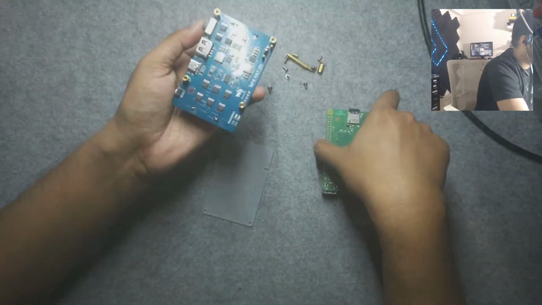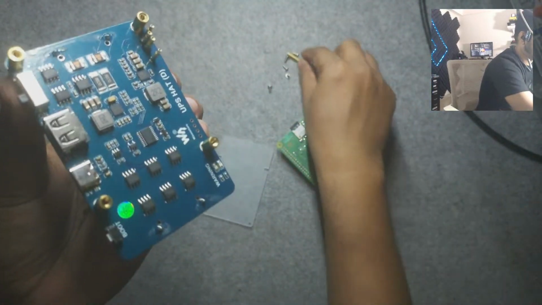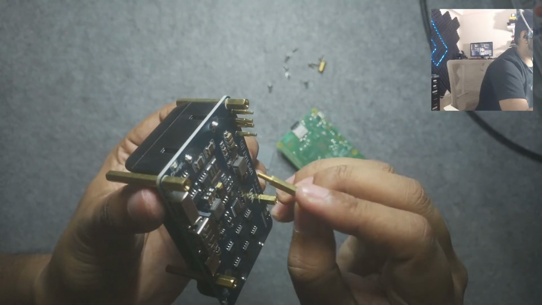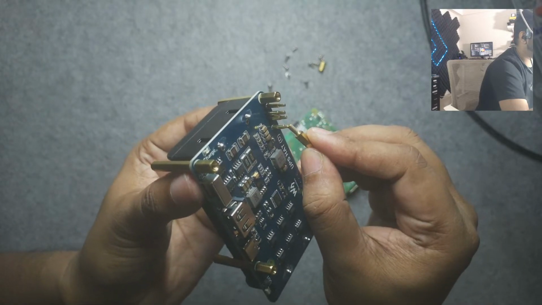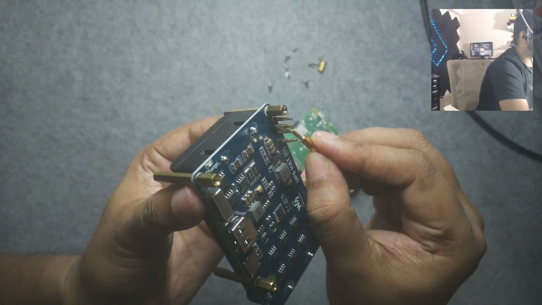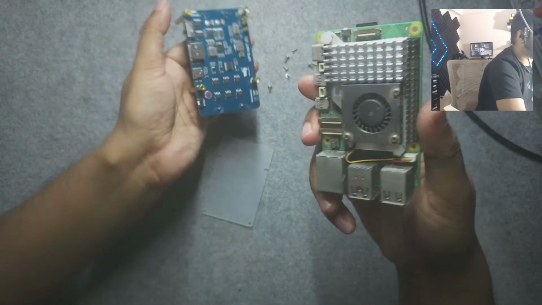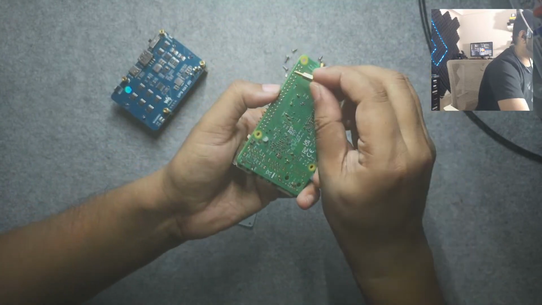As you can see, these standoffs are actually pogo pins, the small ones. So these pins connect with these pins on the backside, so this side.